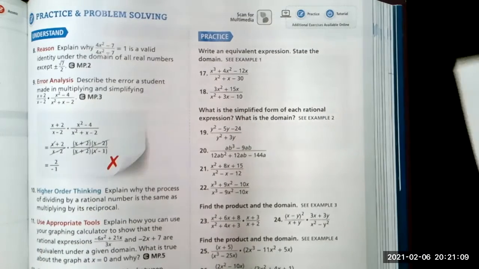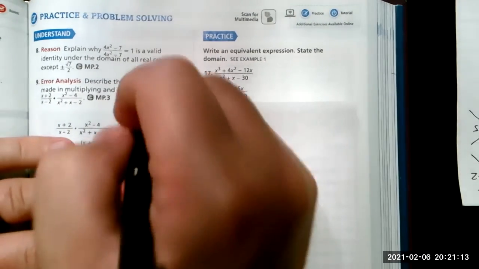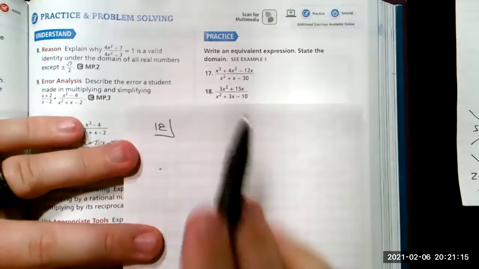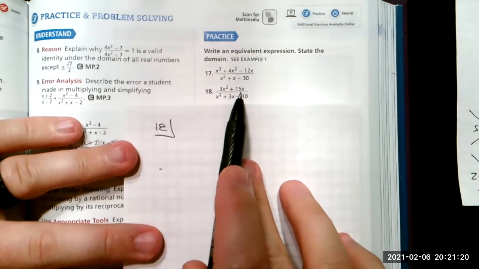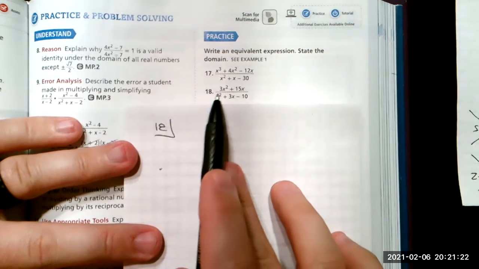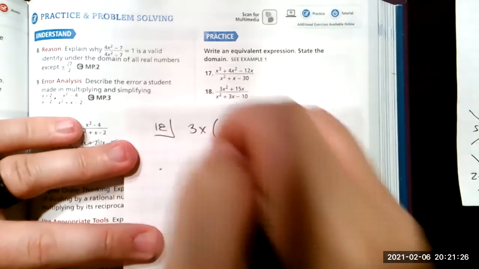Number 18, more of the same. So we'll go a little bit quicker this time. So my numerator looks like it has a GCF, not only an x in both of those terms, but it looks like I can divide both of those terms by 3. So I'm going to take out a GCF of 3x.